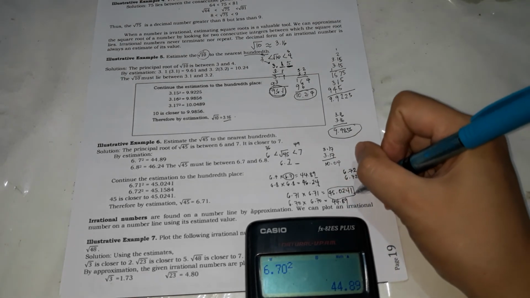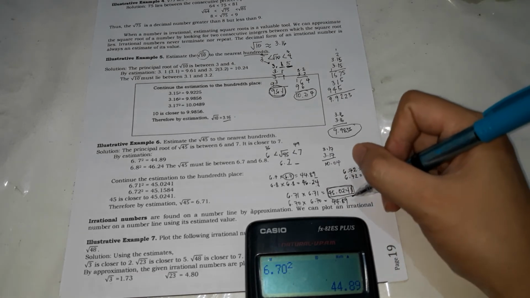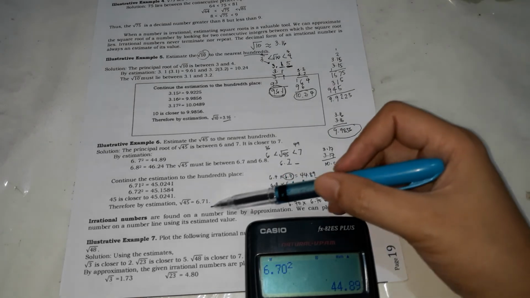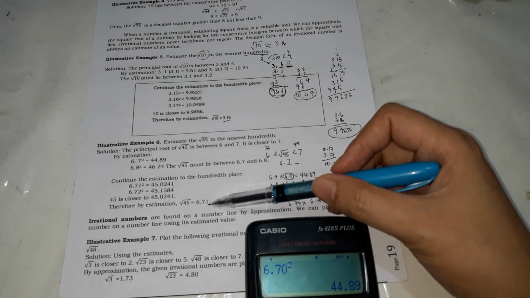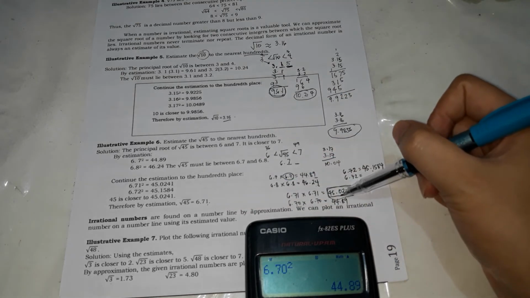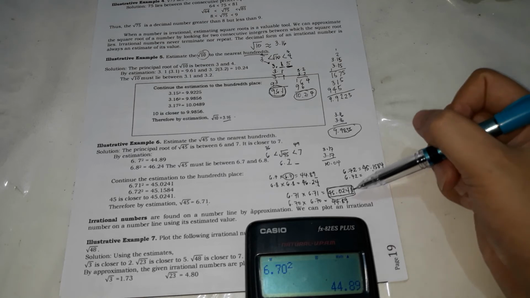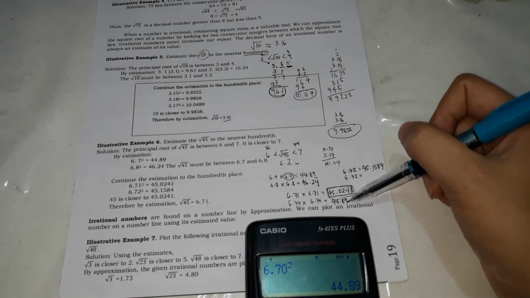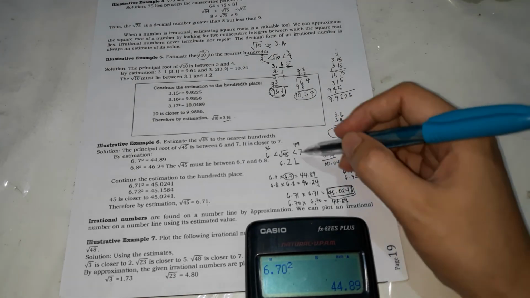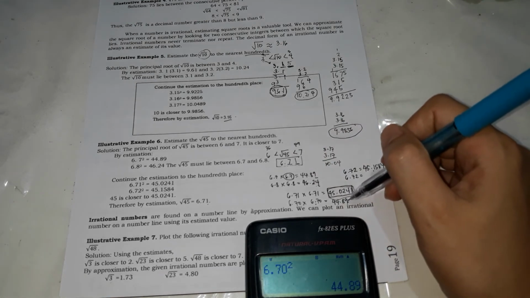So actually, mas malapit ito siya. However, if the rule na mas maliit, it's 44.89. So, and this one, they choose 6.71 because it's estimate only. So, 6.71. So, mas malapit kasi siya. But actually, if I'm going to choose, you could also have it for 6.70. So, 6.71 dito sa atin. But you could also have 6.70 kasi nga mas maliit at saka mas malapit.